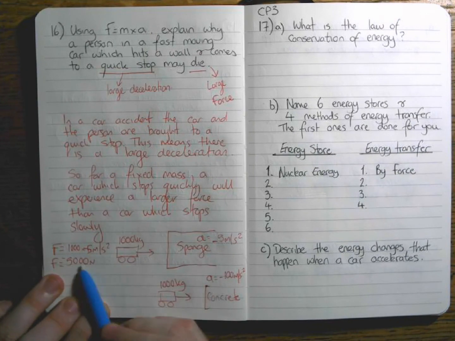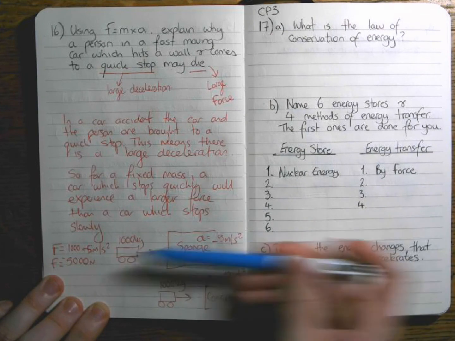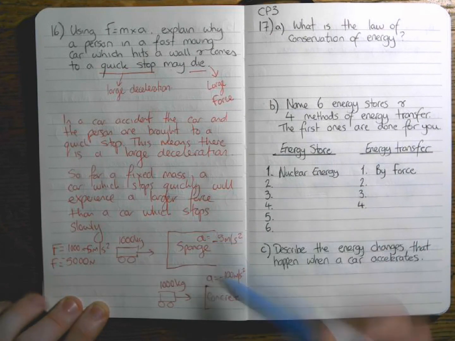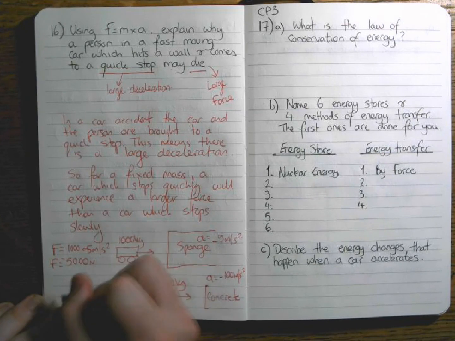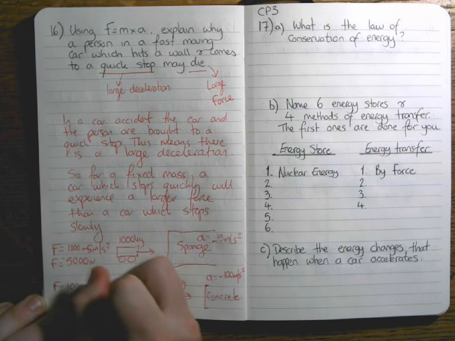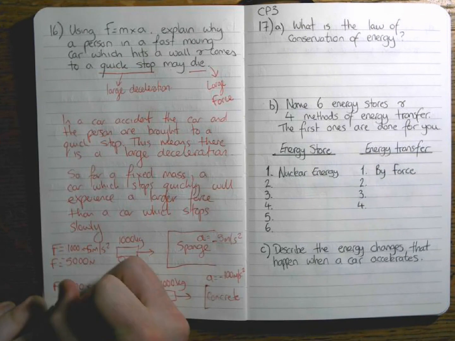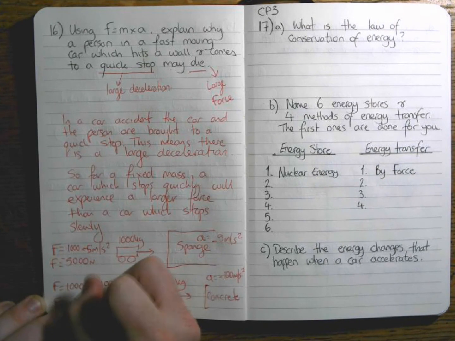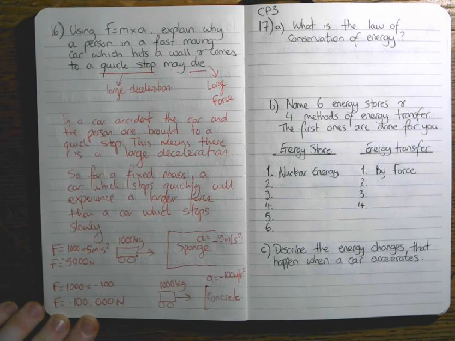The minus sign just means that it's acting in that direction, against the car. Here though, we've got 1,000 and minus 100, so we're getting the same mass, but this time minus 100. So the force experienced is minus 100,000 newtons.